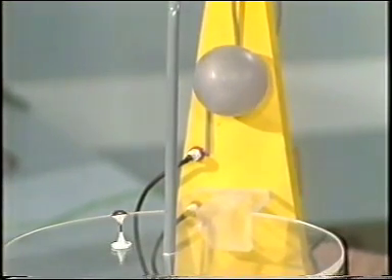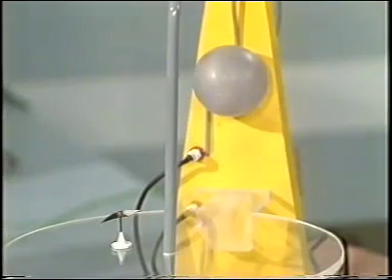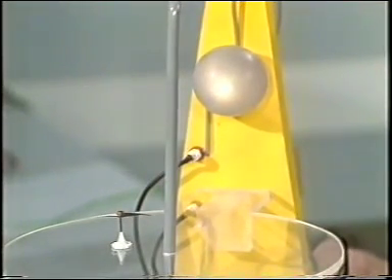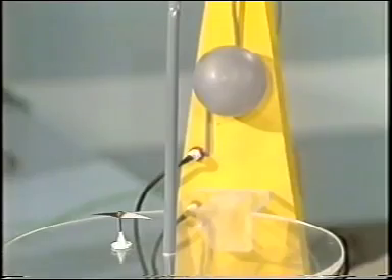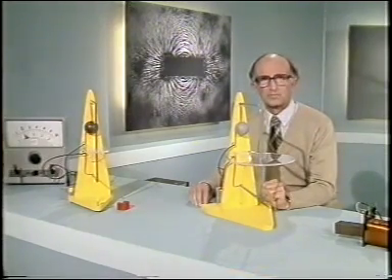If I reverse the current, you'll see the pointer points in the opposite direction, again along the circumference of a circle. Reverse it again, and it goes back to where it was before. So the current produces a magnetic field, and the direction of the current determines the direction of the magnetic field. So that's the first principle, that an electric current generates a magnetic field.